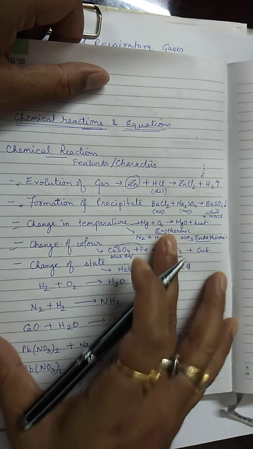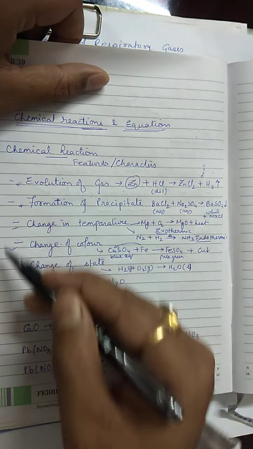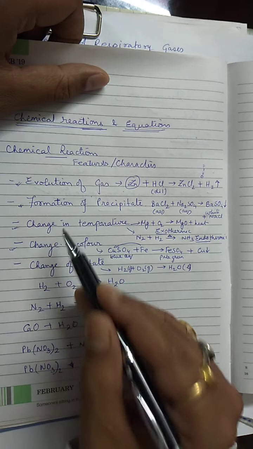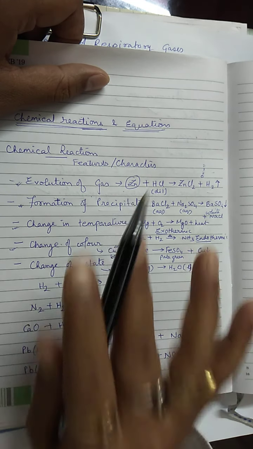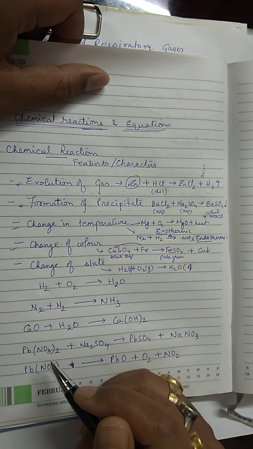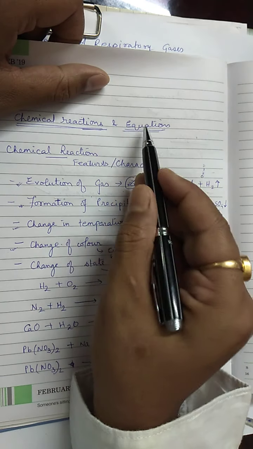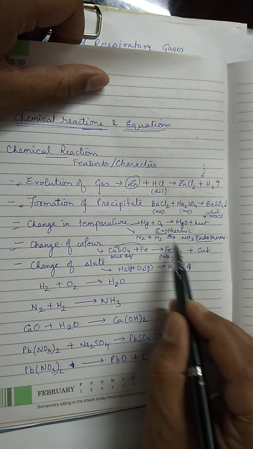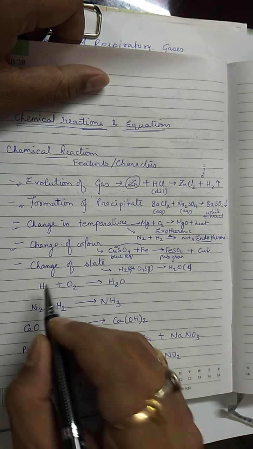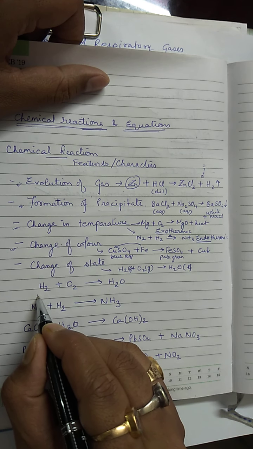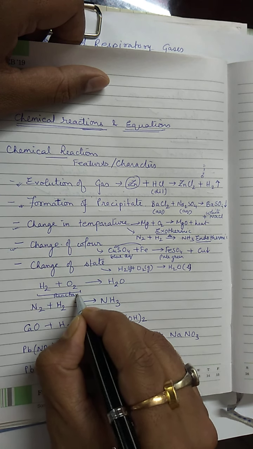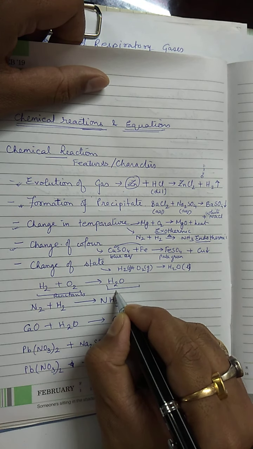So any kind of chemical reaction might show all of these properties or a few of these properties. In a chemical reaction, you might find 2 or 3 properties being expressed, but at least one of these properties will be there. So that is the first part we are discussing. The next thing is, any chemical reaction is represented by an equation. All these that I am writing here are equations. So when we write an equation, here there are some examples. Every equation has 2 parts. The left side of the equation is called the reactants, and the right side of the equation is called the products.